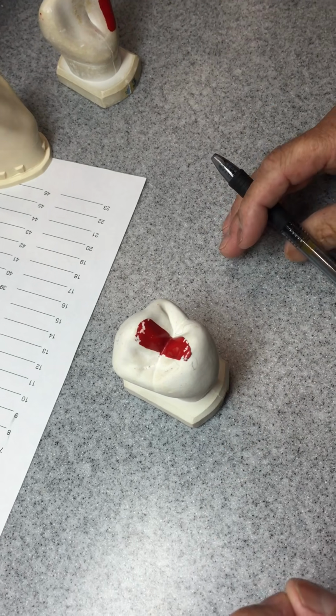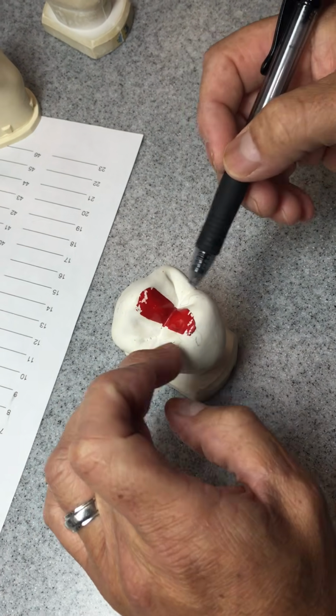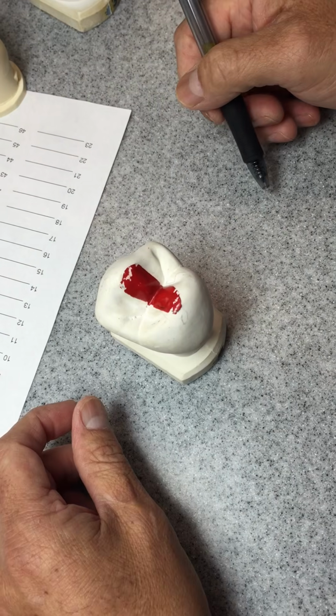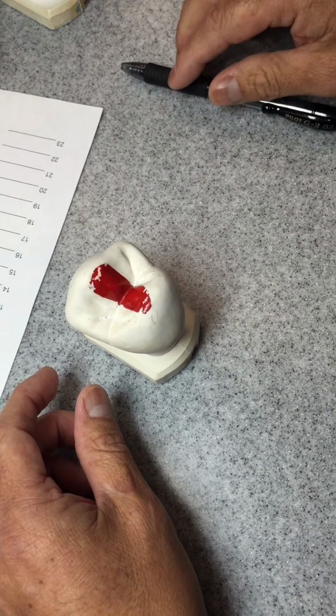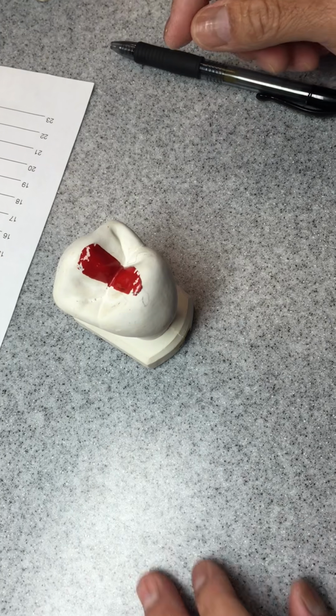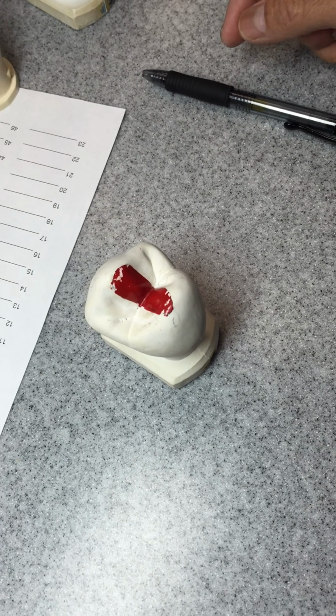Okay, everybody with me? All right, now, if you put the two triangular ridges together, it makes what? Transverse ridge. That transverse ridge. Remember that one? Yes. There we go. Now we're talking. All right.